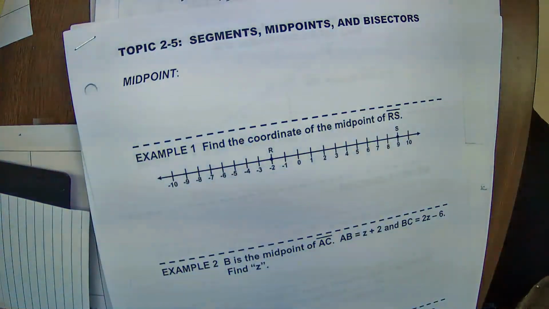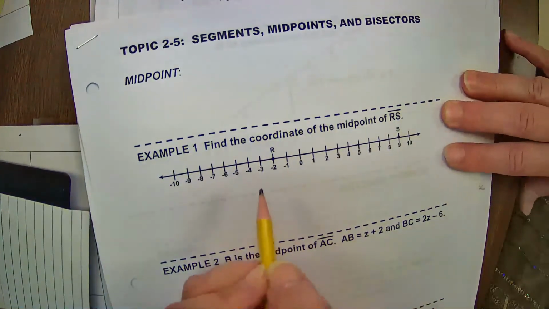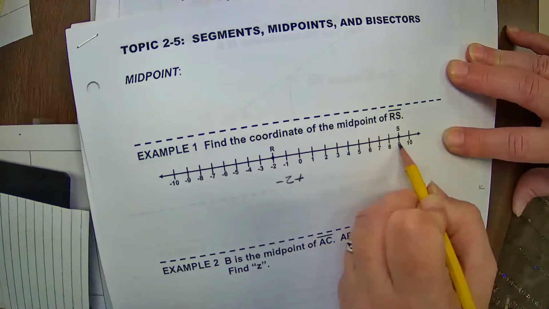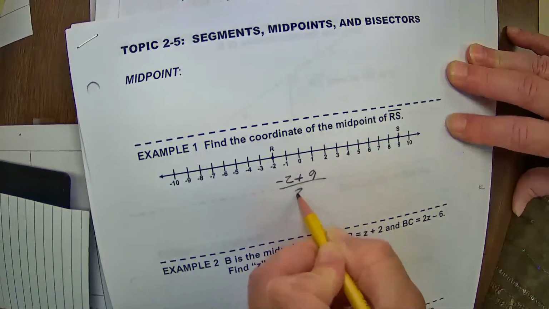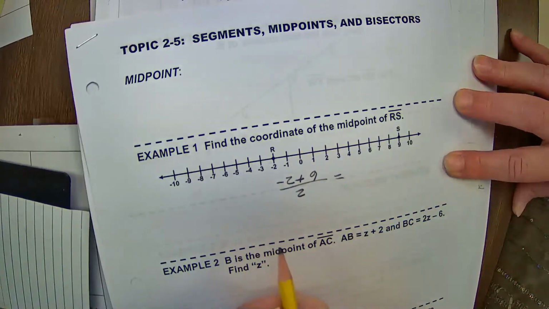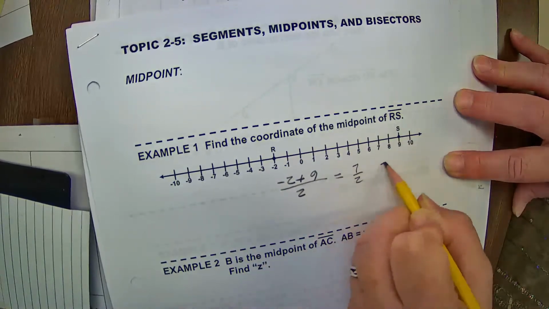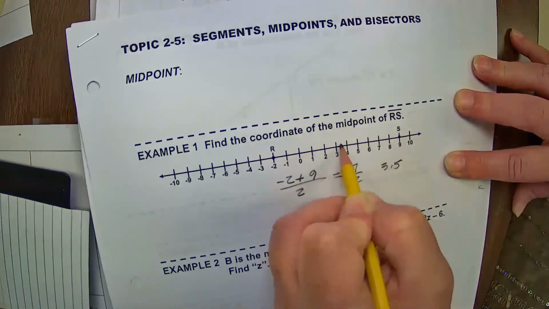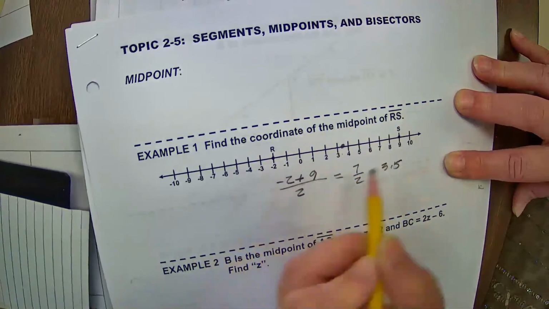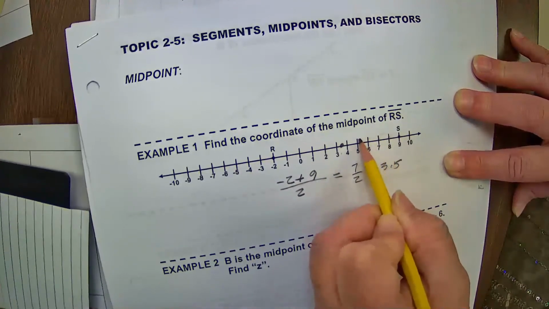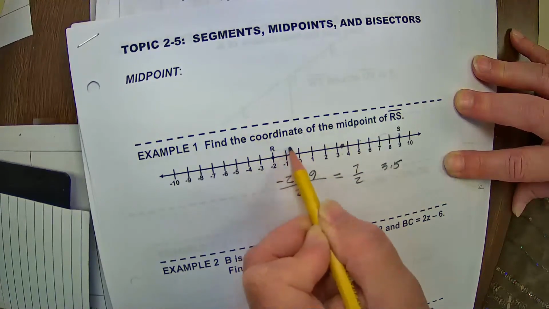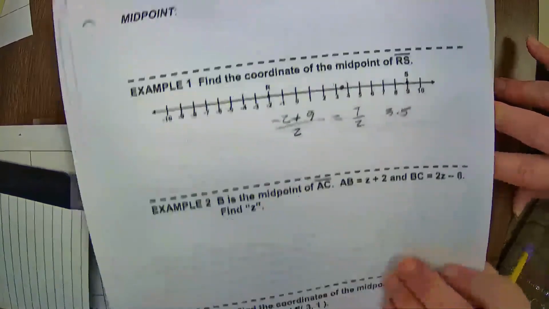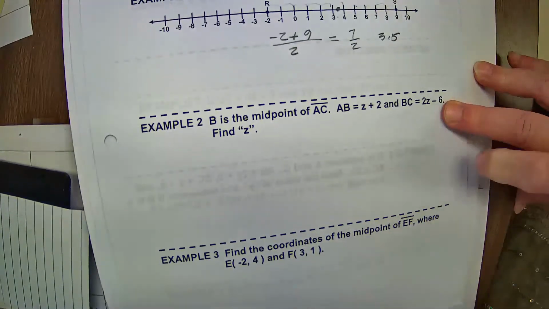Okay, so let's get these done real quick. We're going to find the coordinate of the midpoint of RS. So R is -2, S is 9, and we're going to divide by 2. Okay, so that's 7 over 2, which is 3.5. So 3.5. That looks pretty good. 1, 2, 3, 4, 5.5. That works.